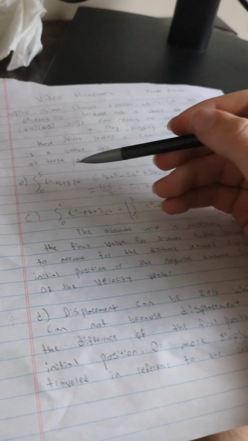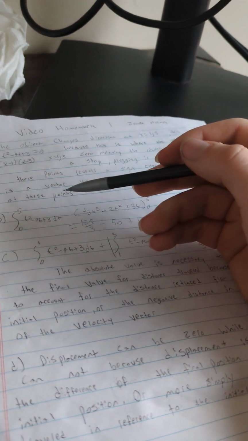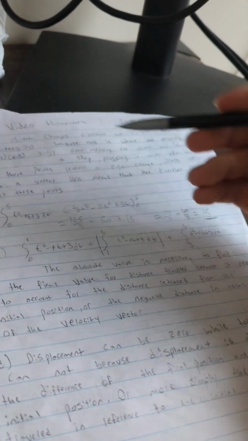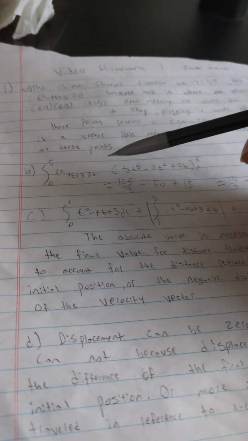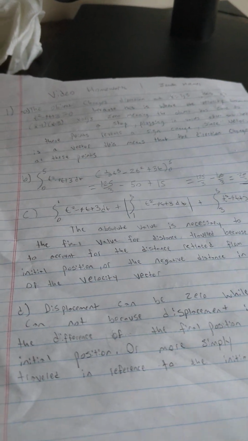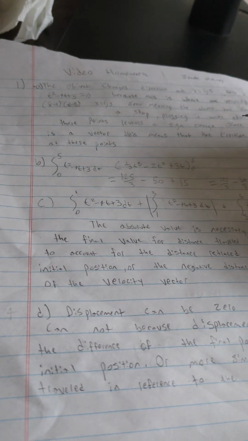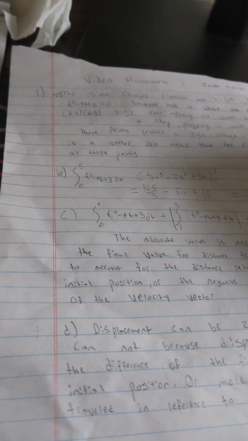For B, compute the displacement of the object on the interval 0 to 5. Write your answers as an exact value. I put in the interval 0 to 5 the velocity equation to get the value 20 over 3. This is the displacement because this is the total amount of distance you are from the initial position.